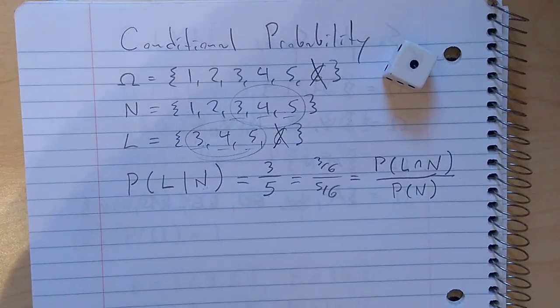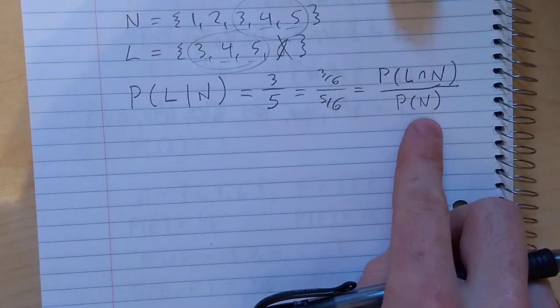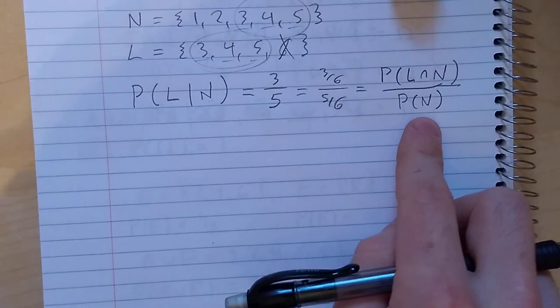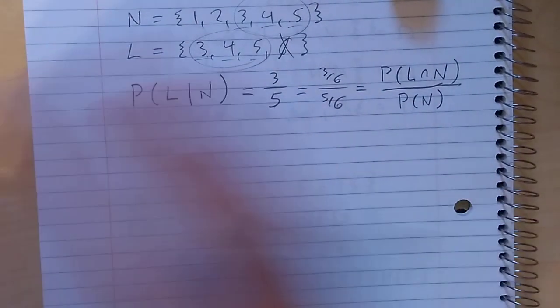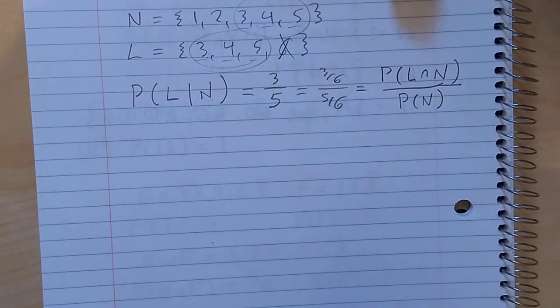Okay, let's do one more example to justify this rule a bit. This is the definition of conditional probability, it turns out, but let's just make sure it makes some intuitive sense. So let's do another example.